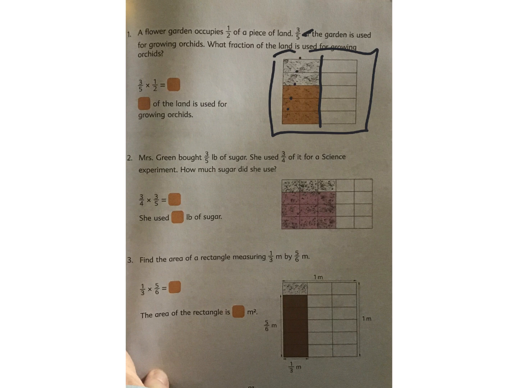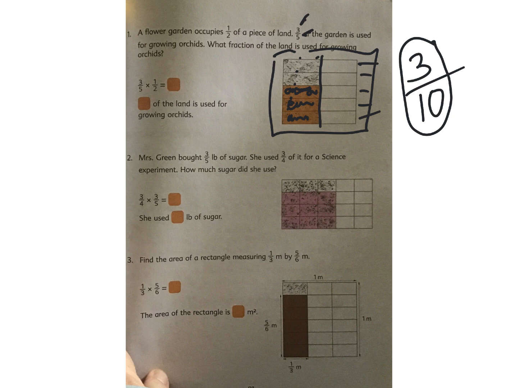So then we color in 3/5 because 3/5 is used for orchids. 1, 2, 3. Now if we see the total amount of pieces, here we got 2, 4, 6, 8, 10. So out of 10 pieces, 3 are occupied. So the answer is 3/10. Can we reduce that? Nope. So this would be our final answer. So we would circle it.